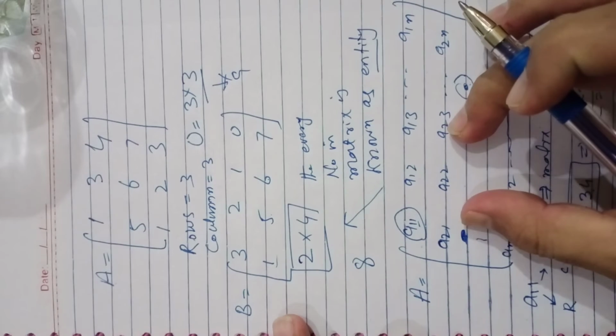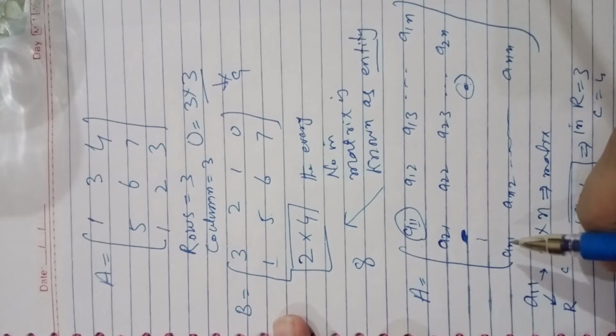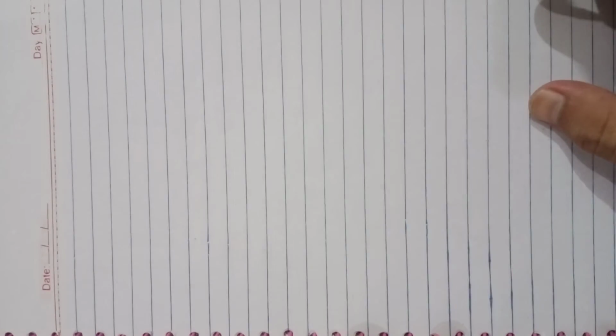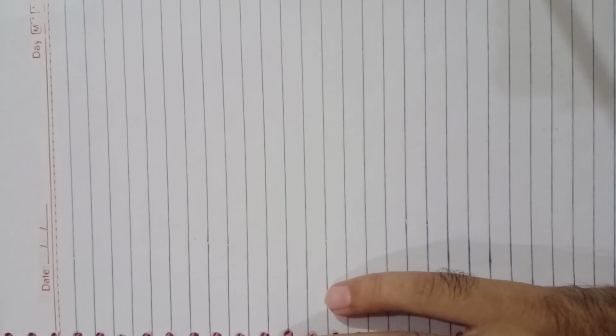So these are called entities, and every entity can be represented by small letters, and the small letter has two subscripts. One shows the row and another shows the column.